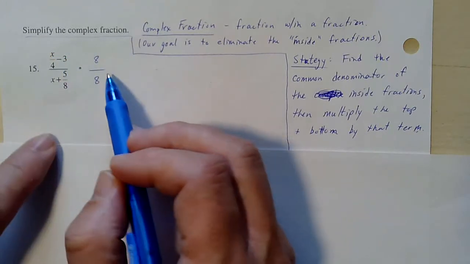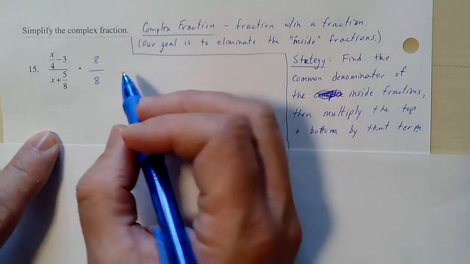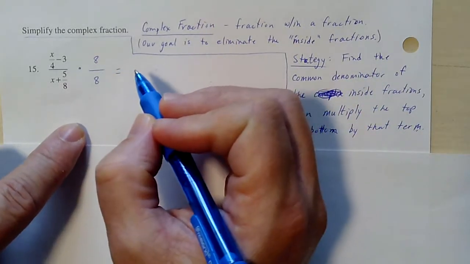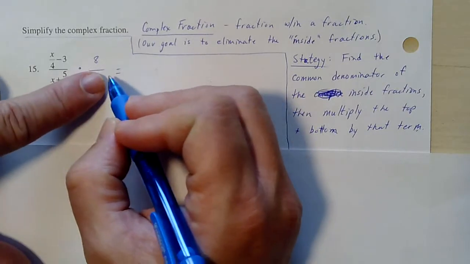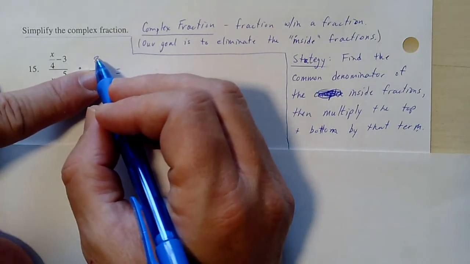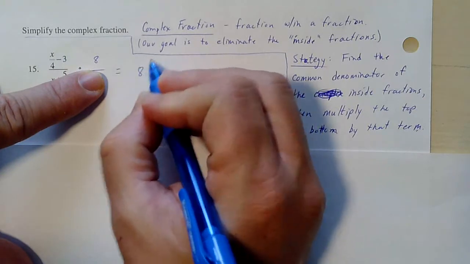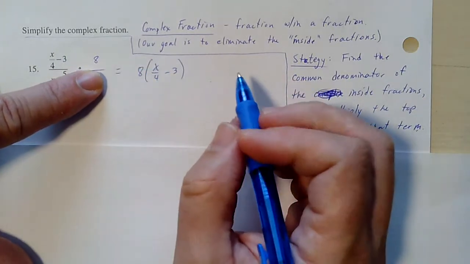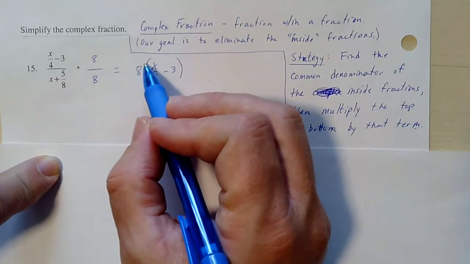All right, so just to be very clear what we're doing, you might be able to start simplifying it once you get used to this, but I'm going to write down every step right now just to make sure we're clear. I'm ignoring this 8. I basically want to multiply 8 by that. So I'm going to do 8 times x over 4 minus 3. And now I can distribute this 8.